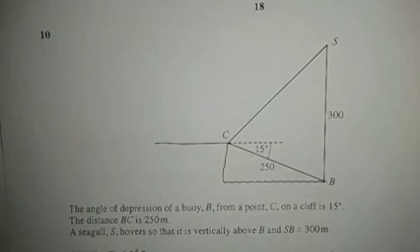Right, I would like to proceed from where we left yesterday. We are now moving on to question number 9. The angle of depression of a boy B from a point C on a cliff is 15 degrees. The distance BC is 250 meters. A seagull S hovers so that it is vertically above B, and SB is close to 300 meters.